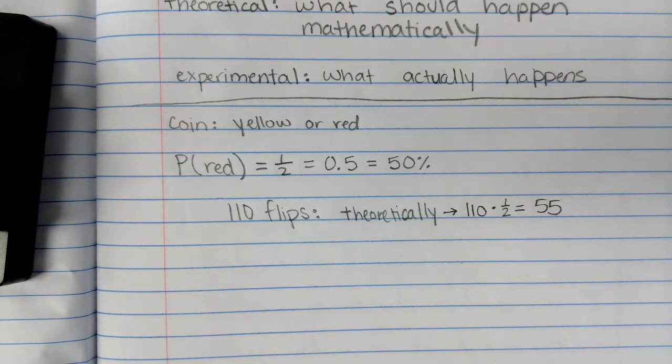Well, don't say it yet. Keep it in your head. So flip your coin 5 times. How many times do you get red out of the 5? You need to keep a tally. You can use a whiteboard for that.